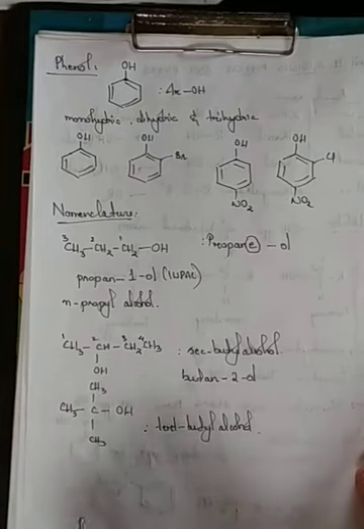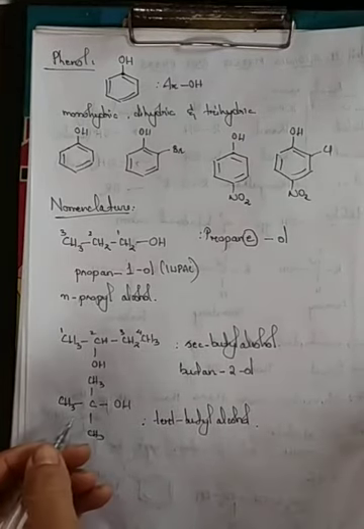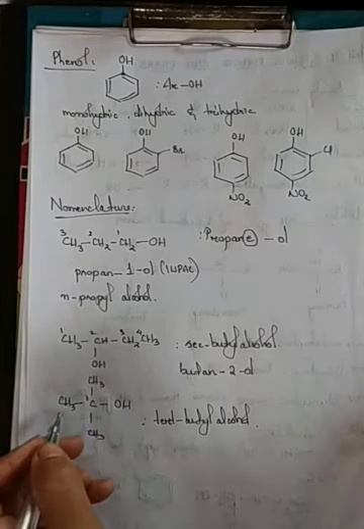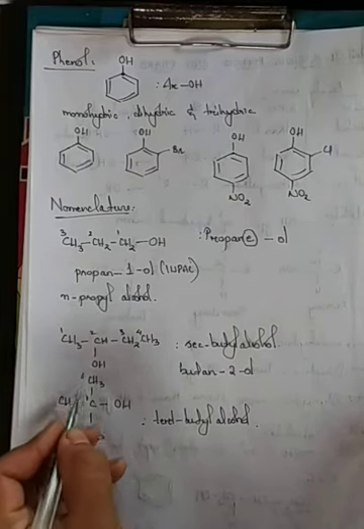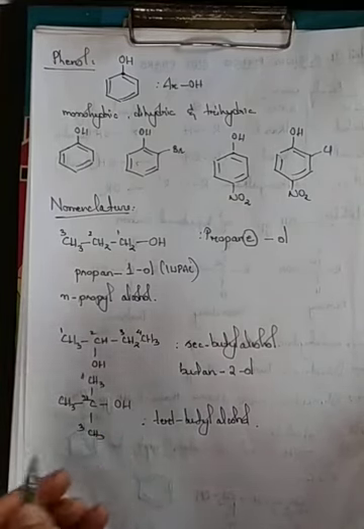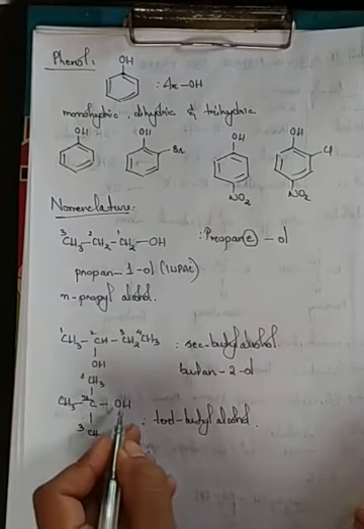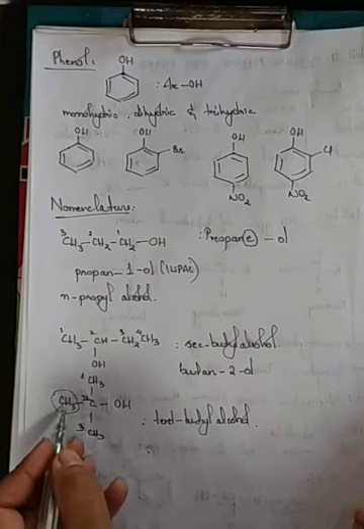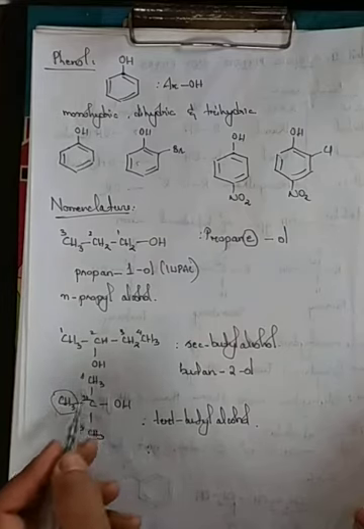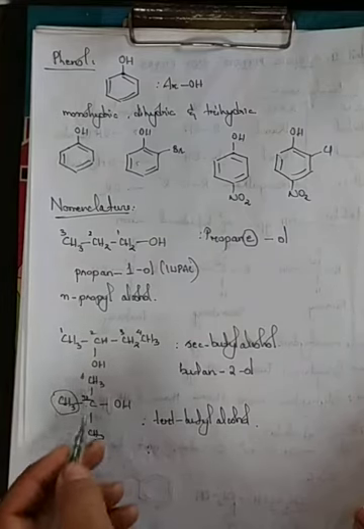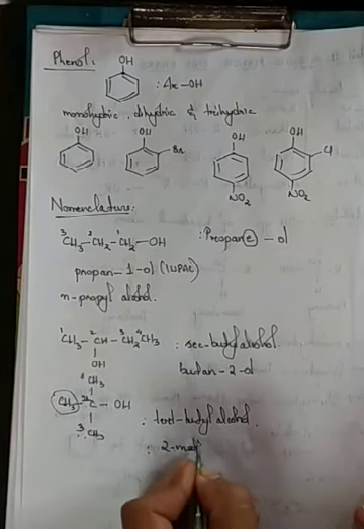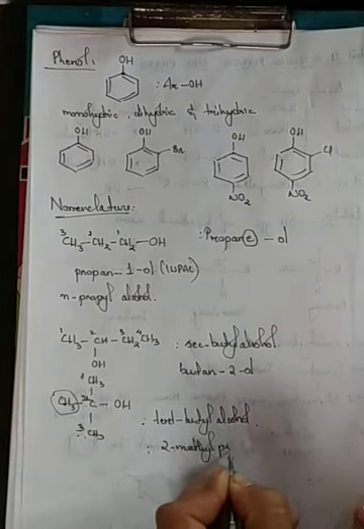The IUPAC name here: we can number it 1, 2, 3. Therefore, we have one substituent here, 2-methyl, with 3 carbon propane, propan-2-ol. Therefore, the name here will be 2-methyl propan-2-ol.